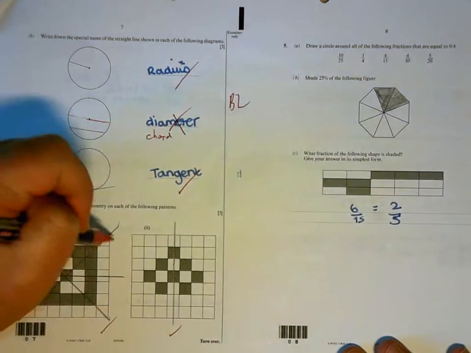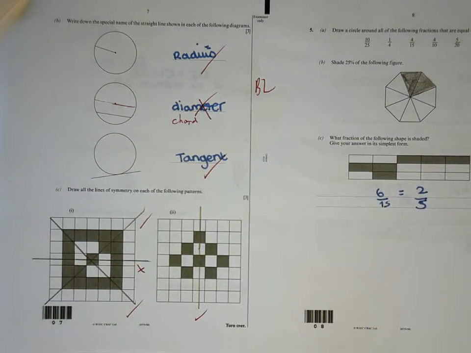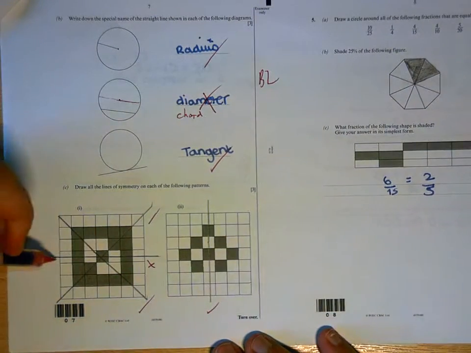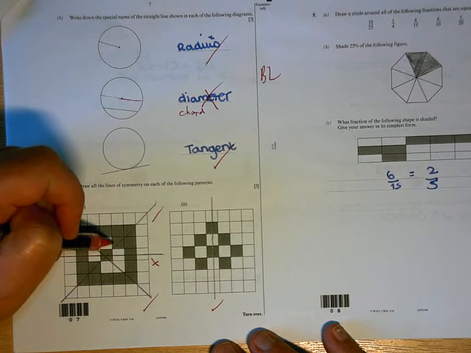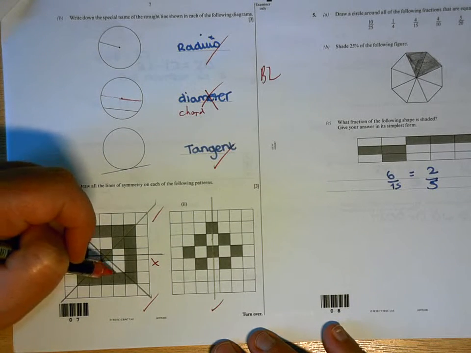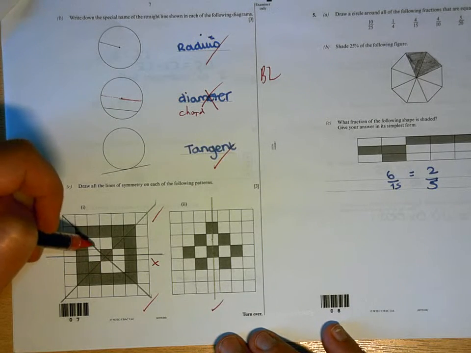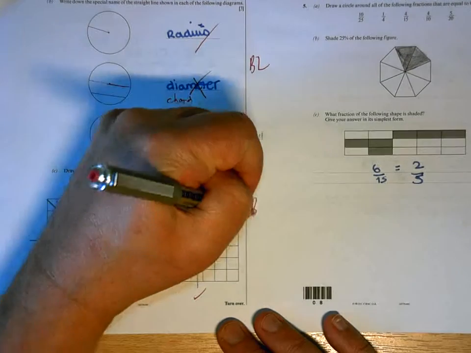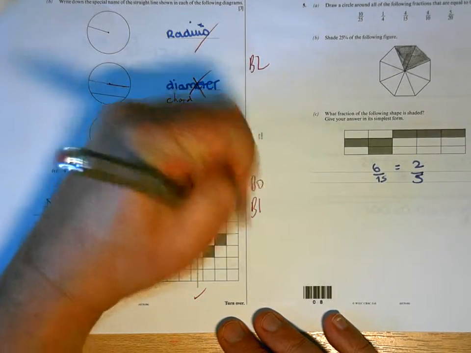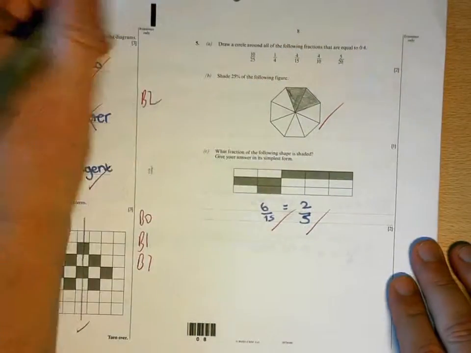That one's right, that's right, and that's right. Unfortunately, you've put one more on there than you need. This one's not right, because if that was a mirror line, then that there would be reflected down there, and that square would be coloured in, and similarly that would be reflected up there, and that would be coloured in. So you're going to lose a mark for that one wrong symmetry line. That's correct, and that's correct as well.